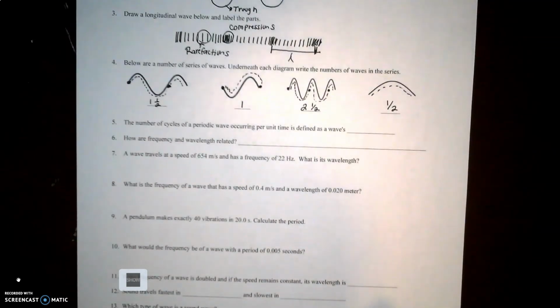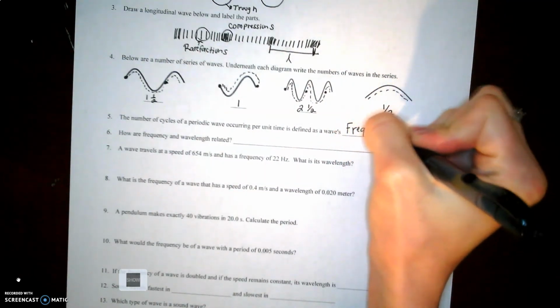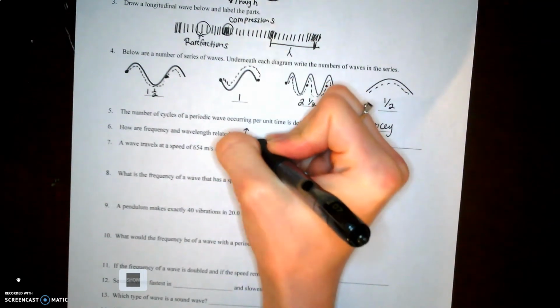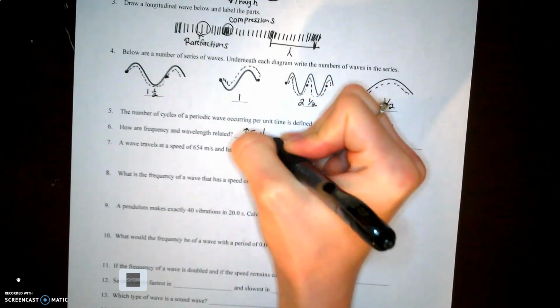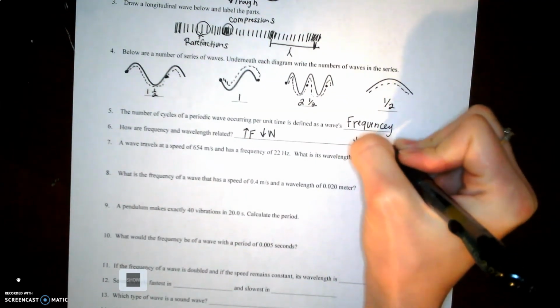Number 5, the number of cycles of a periodic wave occurring per unit of time is defined as frequency. So again, that's just the number of waves occurring per unit of time, and that unit of time is usually 1 second. How are frequency and wavelength related? They're inversely proportional, meaning the higher the frequency, the lower the wavelength. And then if we have a low frequency, that means we have a very high wavelength.